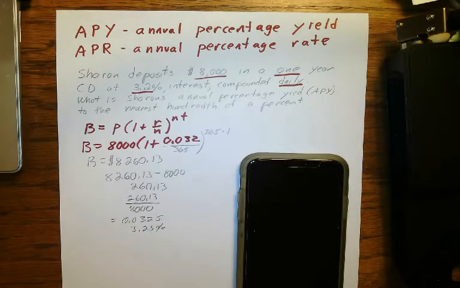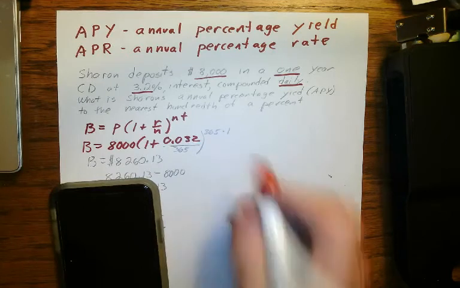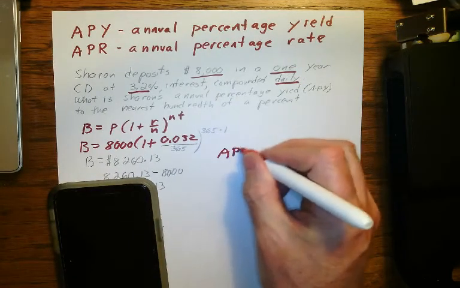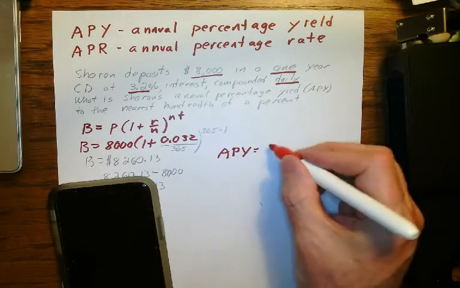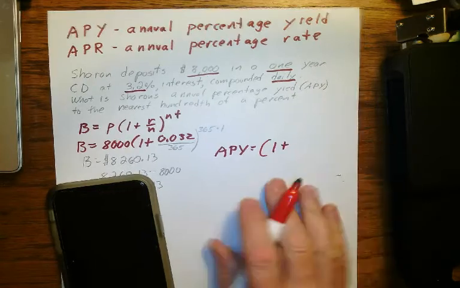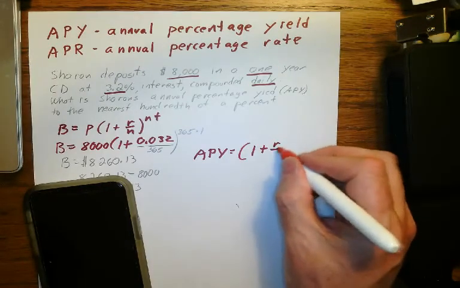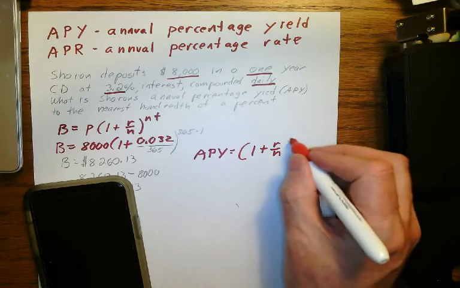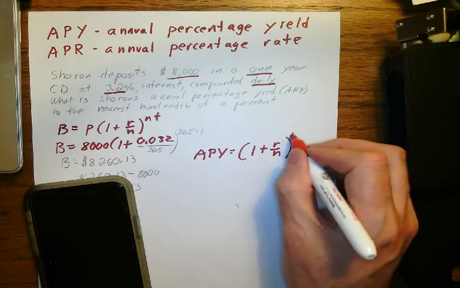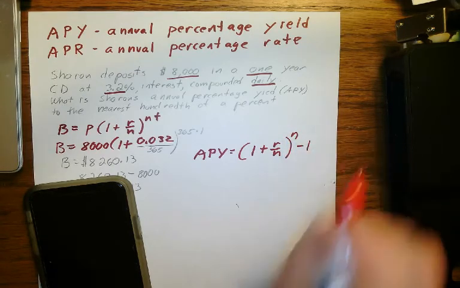Now, what I want to show you is another way to do this problem, and that is to use the formula. There's an APY formula. The APY formula is one plus R over N raised to the N power minus 1.